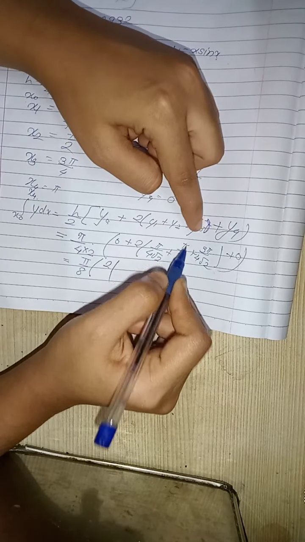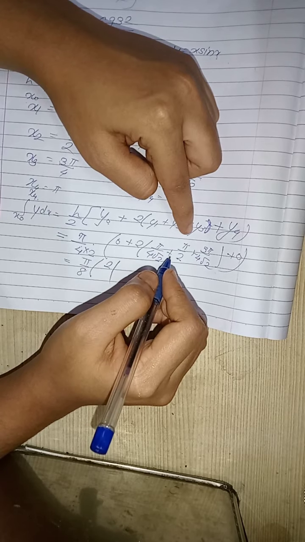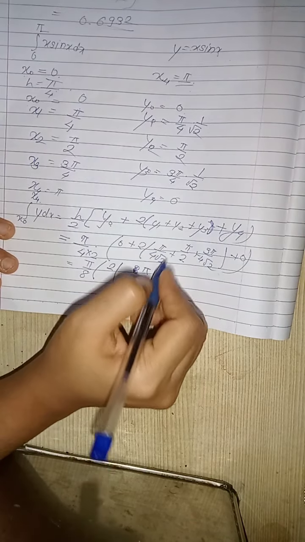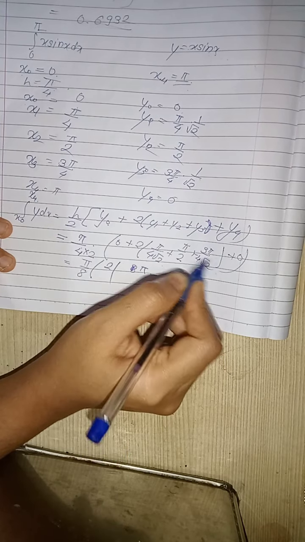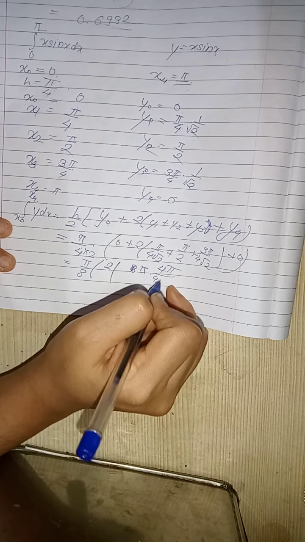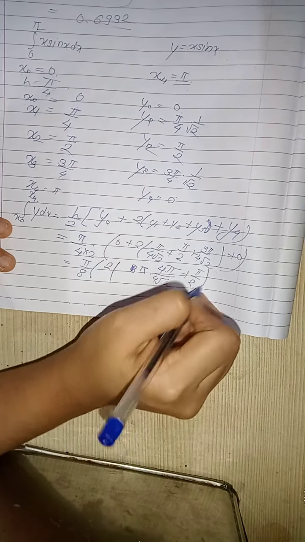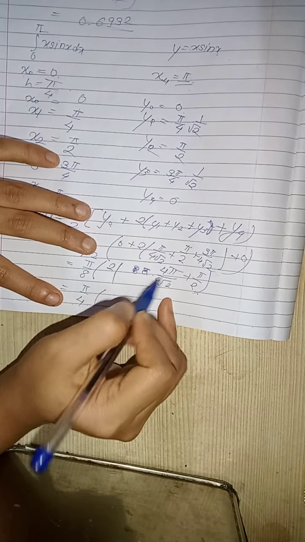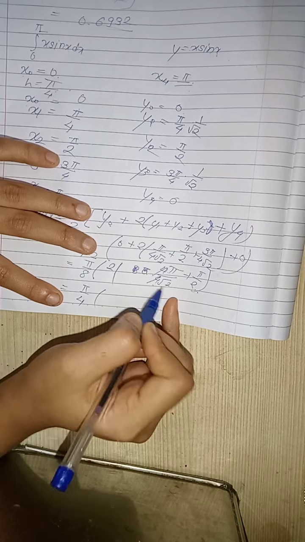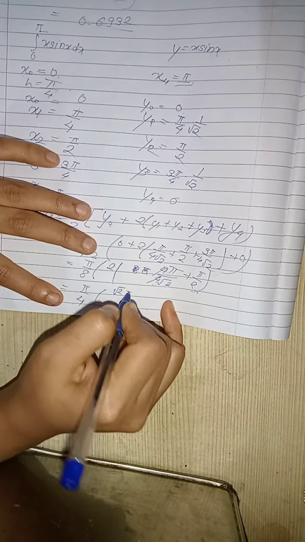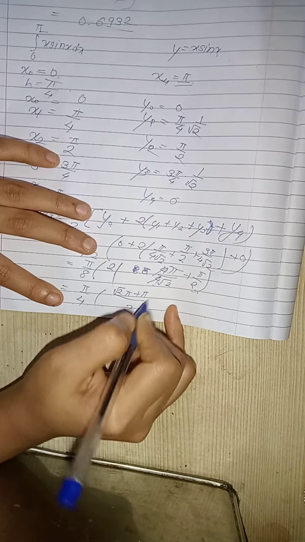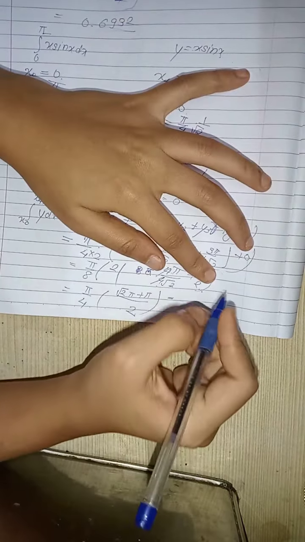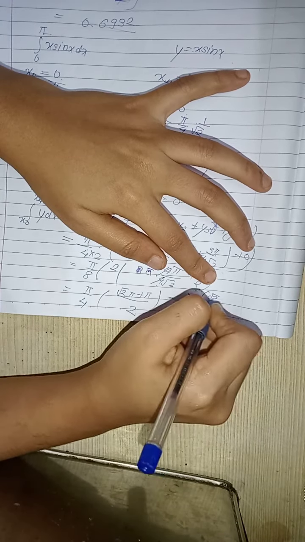So you will get 4 pi upon 4 root 2 plus pi by 2, which becomes pi by 8 into root 2 pi plus pi.